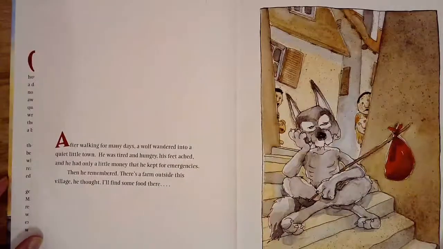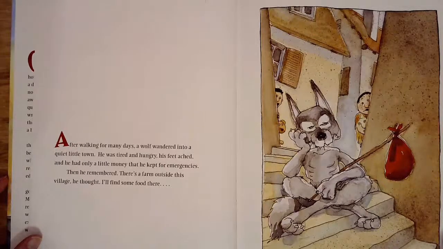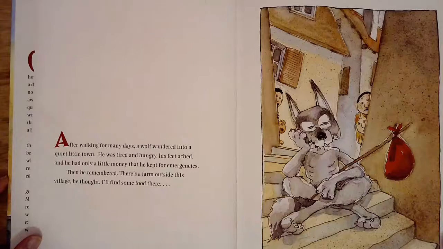After walking for many days, a wolf wandered into a quiet little town. He was tired and hungry, his feet ached, and he had only a little money that he kept for emergencies.